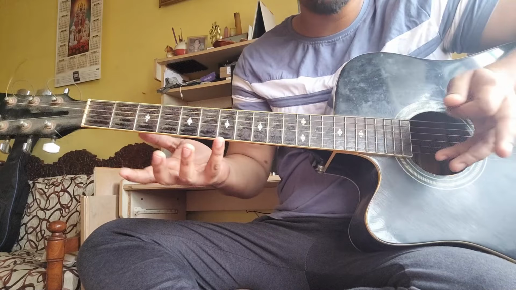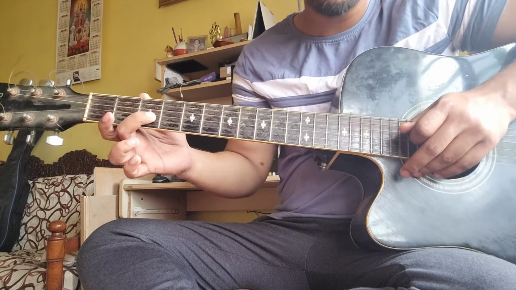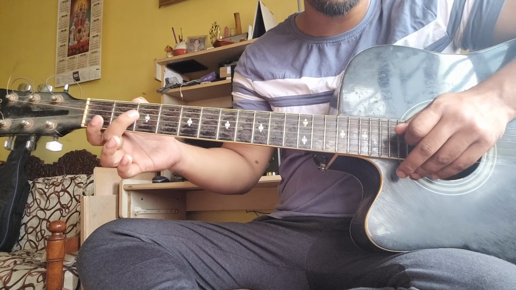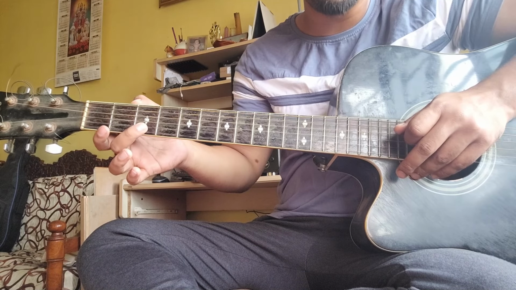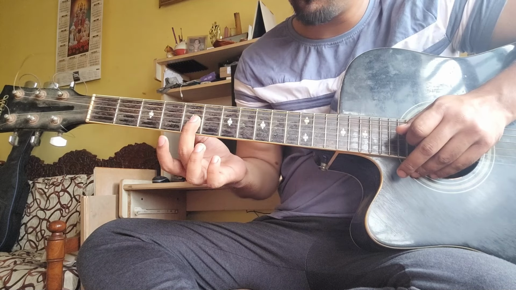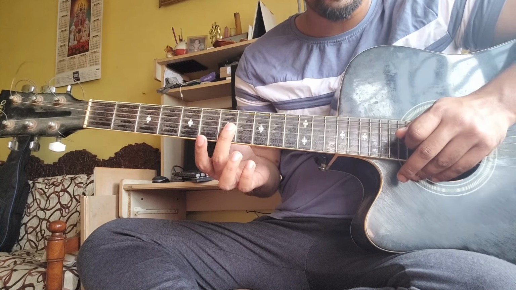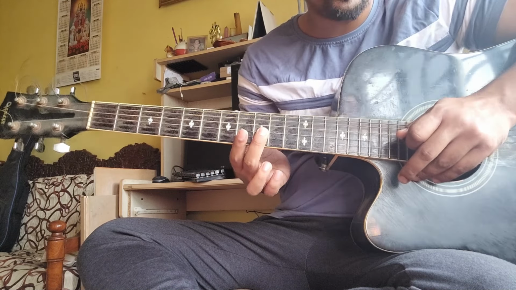Okay, sometimes there are no fret markers as well. So now you can see here there is a fret marker. This white dot here, this is the fret marker. This is on the 3rd fret, and then again on the 5th fret there is a fret marker. On the 7th fret there is a fret marker again. On the 9th fret there is a fret marker again.